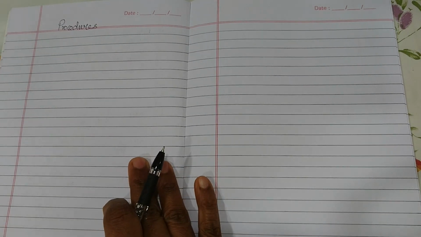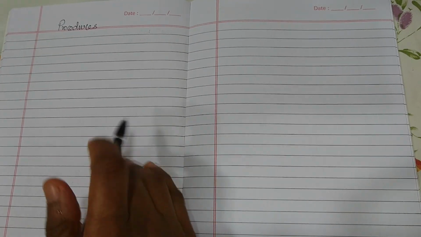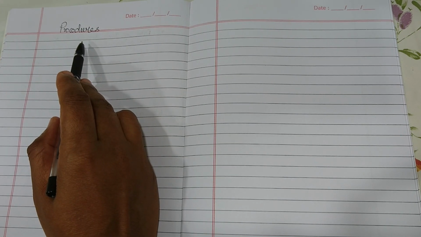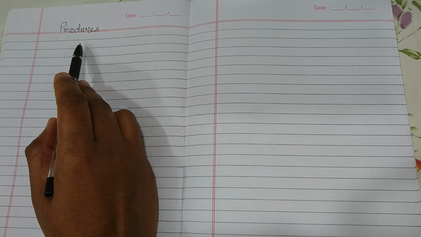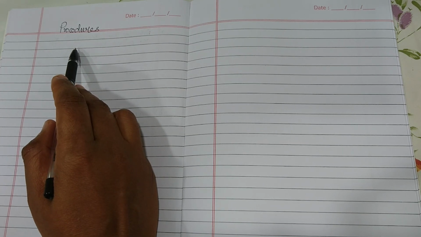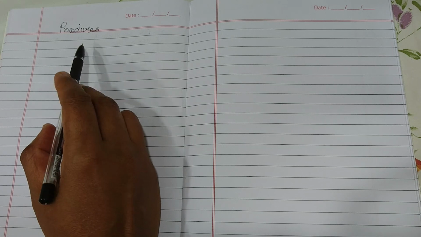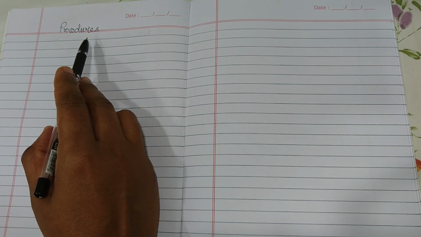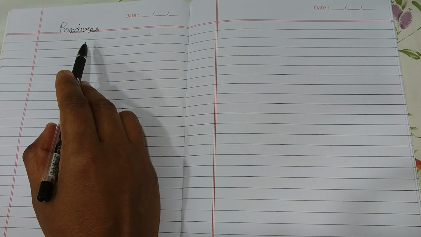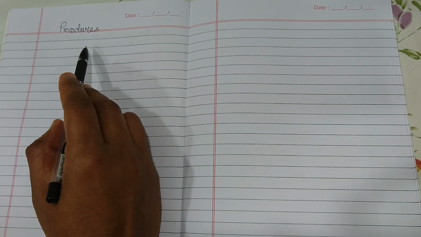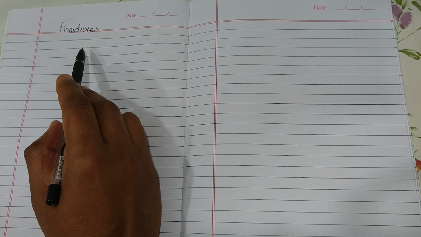Good morning. In this video, we will discuss procedures in MIPS. Actually, a procedure is something similar to methods in Java programming or functions in other programming languages. It is a subroutine which performs some specific task. So let's say to calculate the sum of numbers or to print some values.